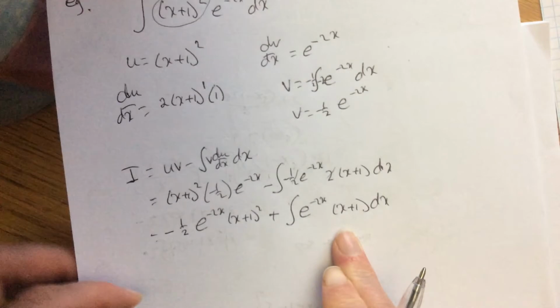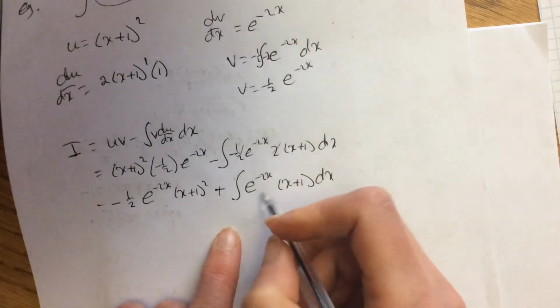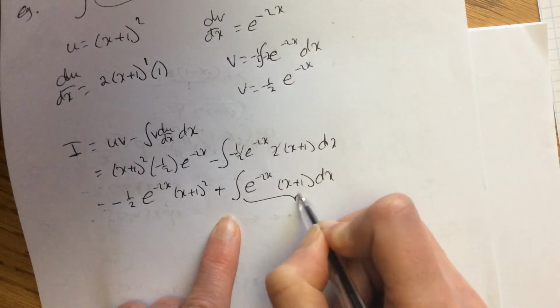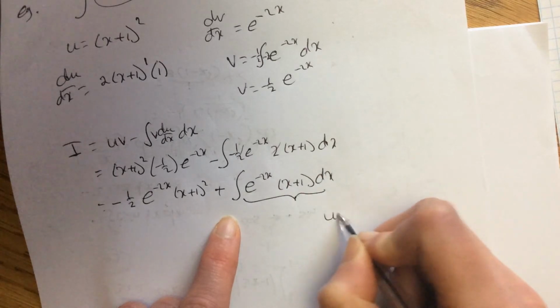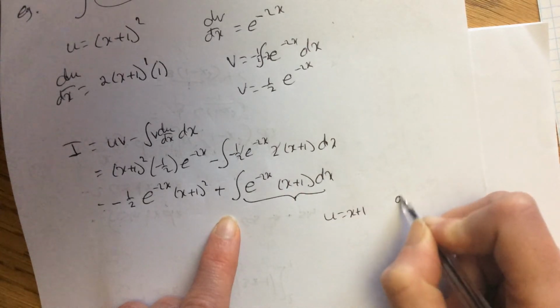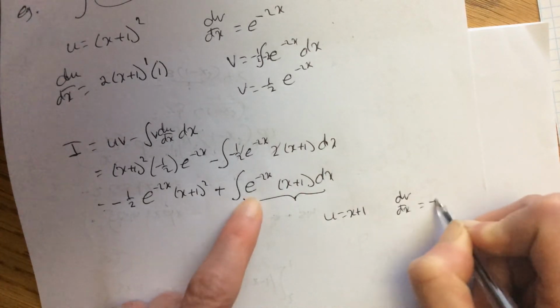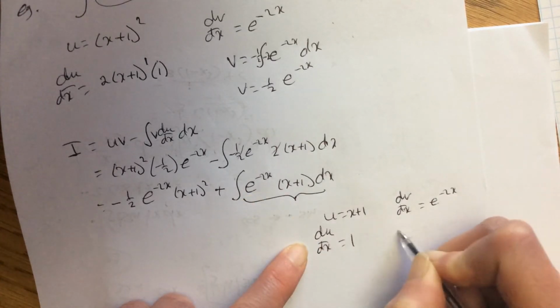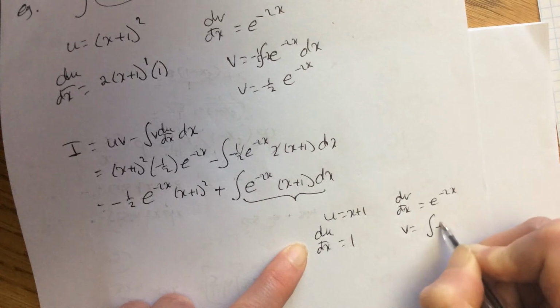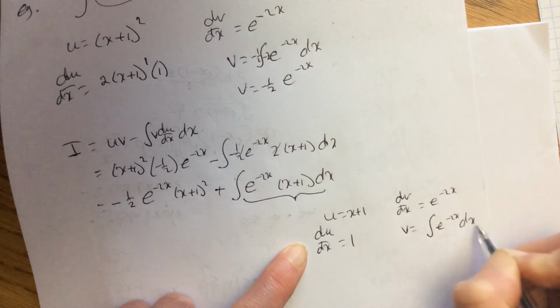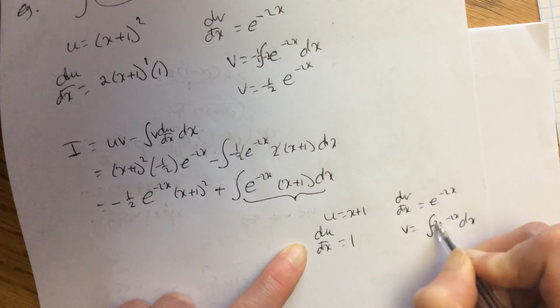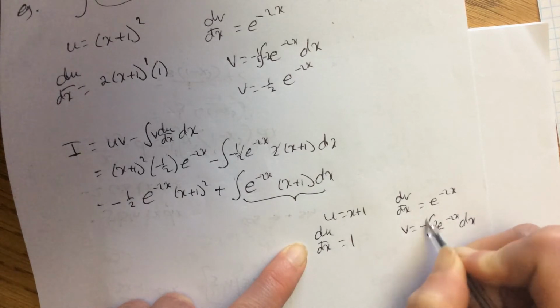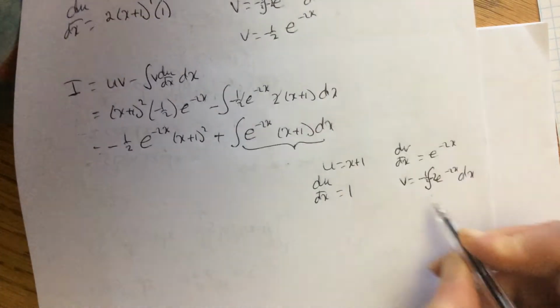we've still got a product in here. So I'm going to have to go and do the product rule again. So let's do this. u is the easier one. dv by dx is the other one. Got to differentiate this one, and I've got to integrate this one. So to integrate an e, you must have the derivative in front, so I must have minus 2, balance outside.